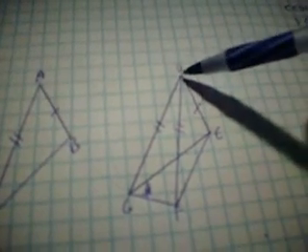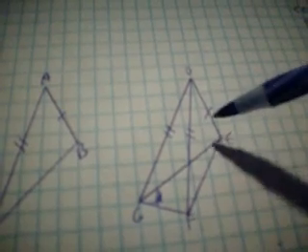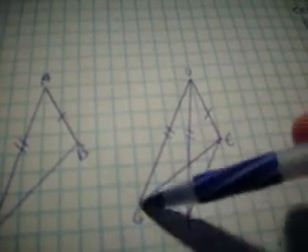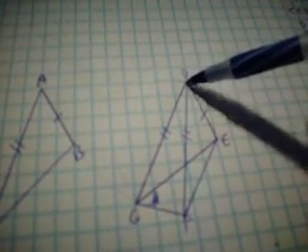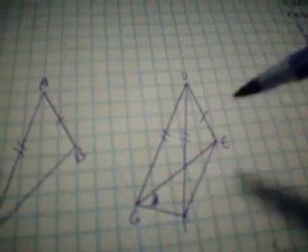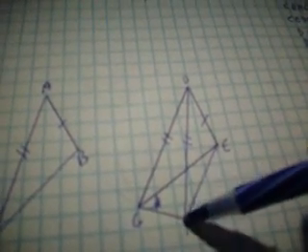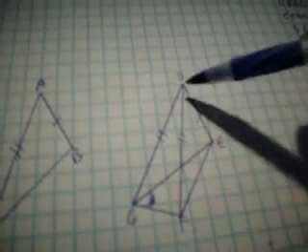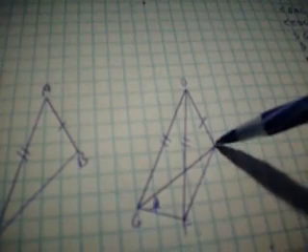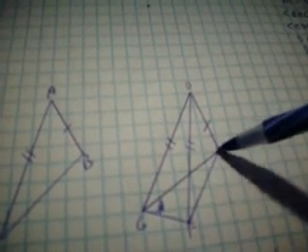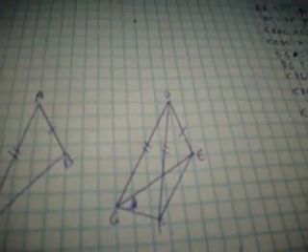Alright, now we've already said that DFG and DGF are the same size. So EFG is bigger than DGF, and it's also bigger than DFG. Alright, and since we've already established that EGF is smaller than DGF, and it's also smaller than DFG, then we can say that EFG is bigger than EGF. Whew. I know that's a lot to absorb.